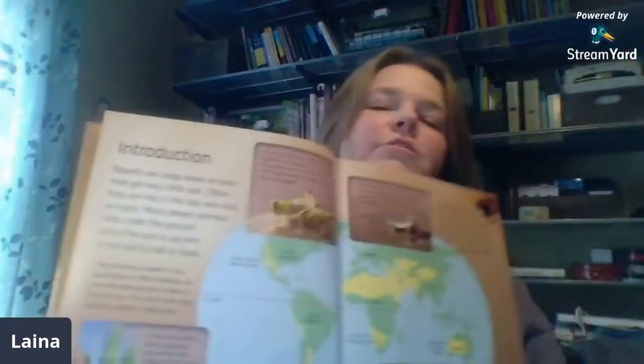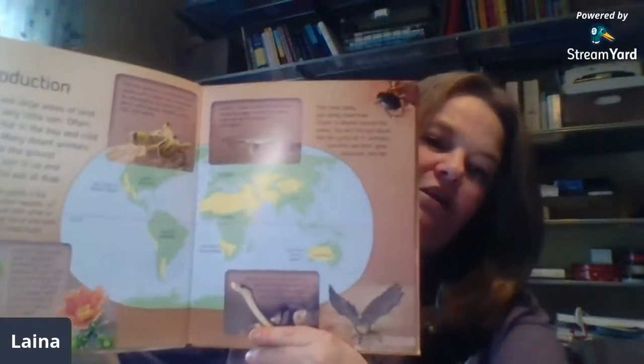What I really liked about this when we dug into it, and I picked up a couple of different kinds of books about habitats, is that this one was our favorite, and not just my favorite, but my kids' too. It talks about different habitats in the world. This particular one is about deserts, so it shows you different deserts in the world.